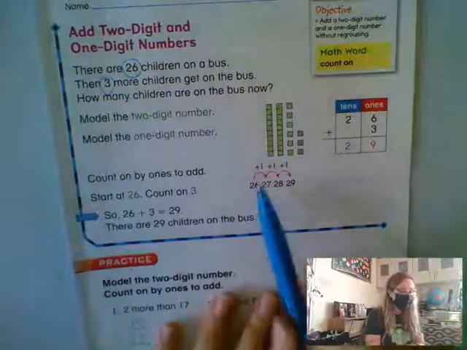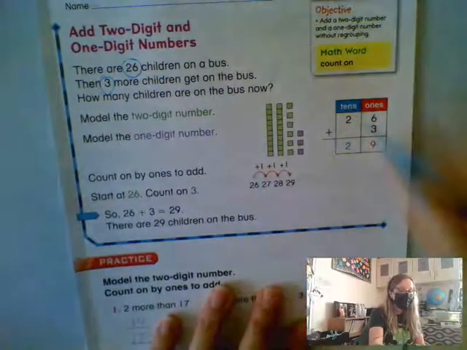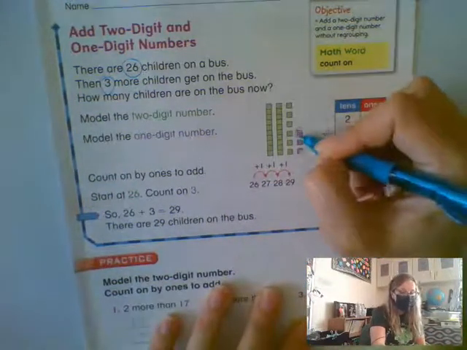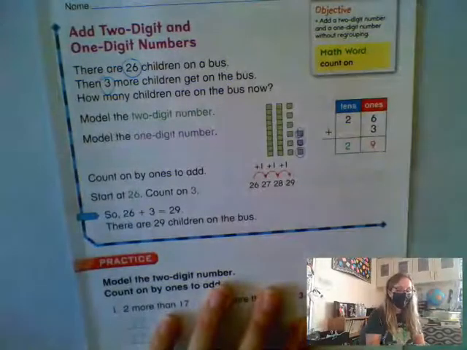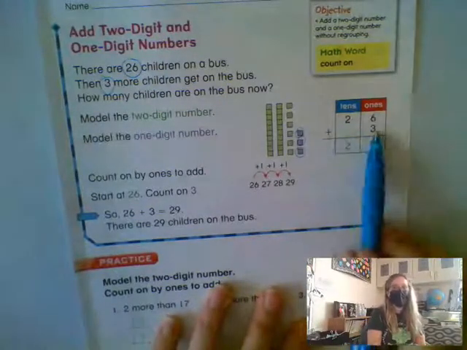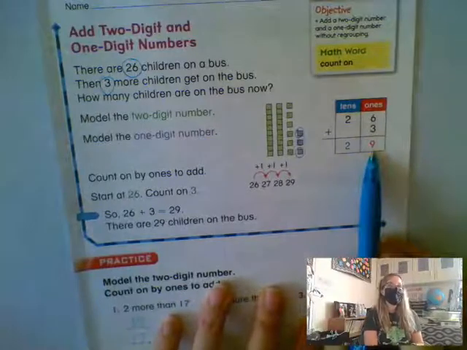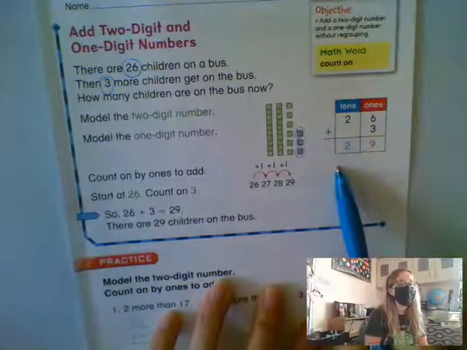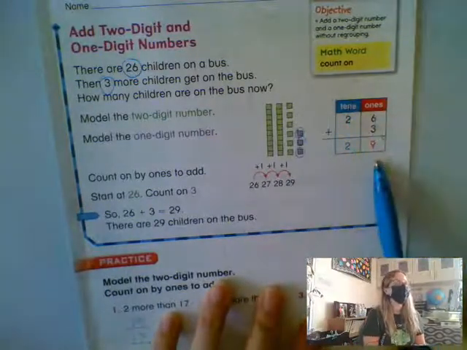Well, we start at 26 and we count 3 more. 27, 28, 29. So 26 children plus 3 more equals 29. We didn't change our tens this time, Johnny. We only changed our ones.